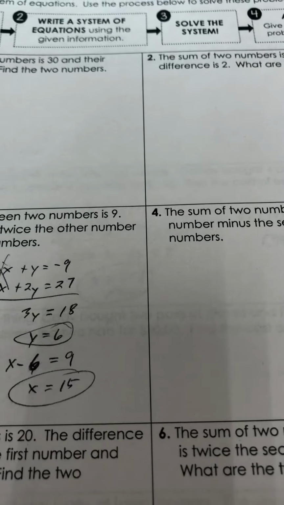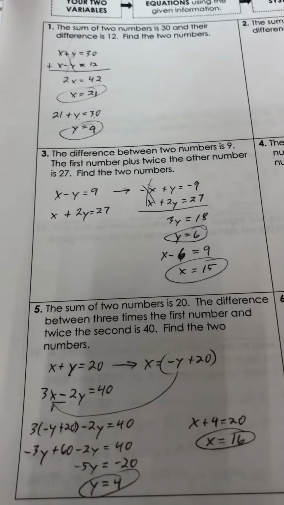Okay, and I think that's it. Good luck on the evens, and if you're making mistakes, don't worry about it. As long as you solve them and correct those mistakes, you're doing fine.